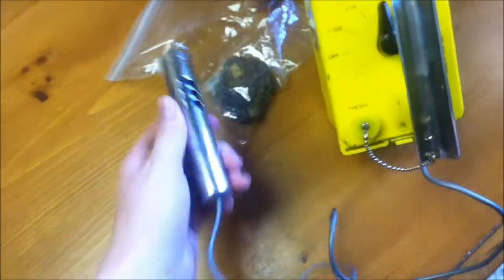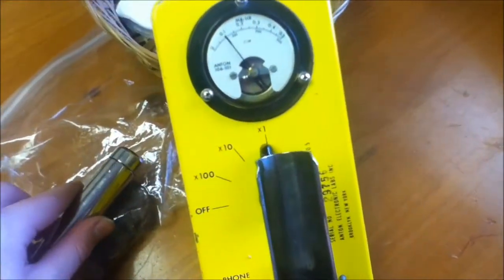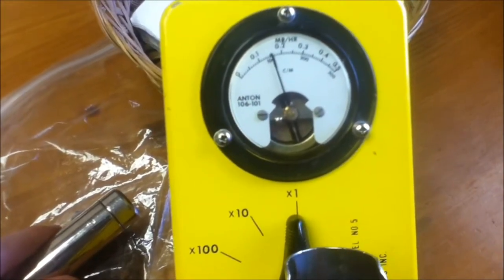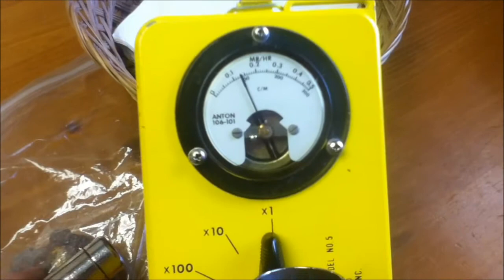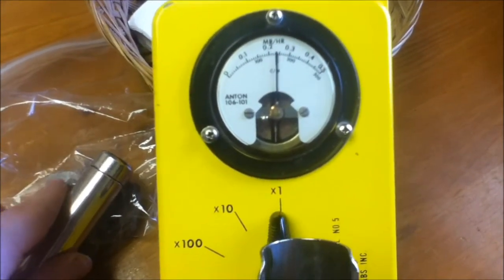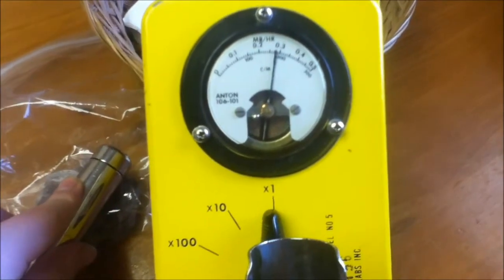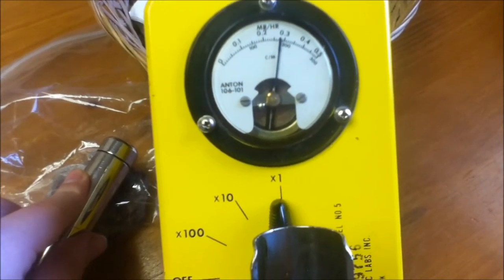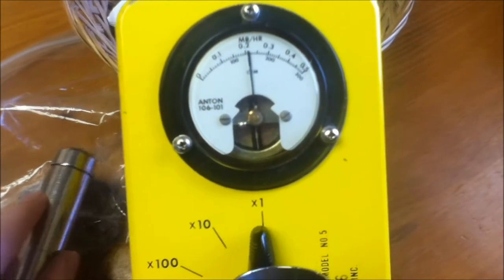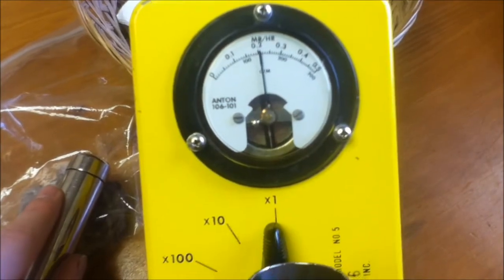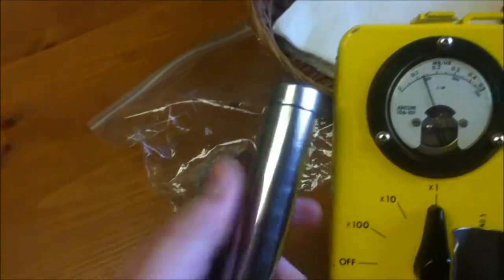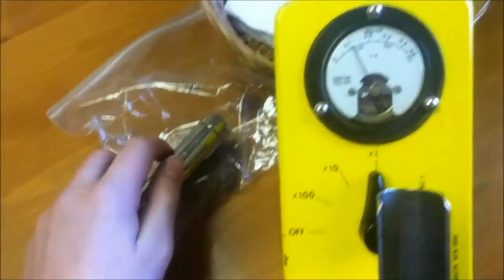Okay, so measuring it, beta and gamma. So it tends to stay just underneath 0.3 milliroentgens. So now close the beta shield, just measuring gamma.